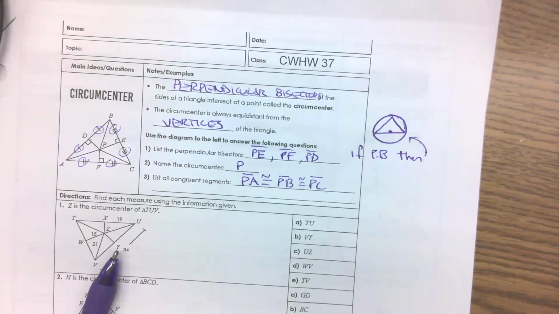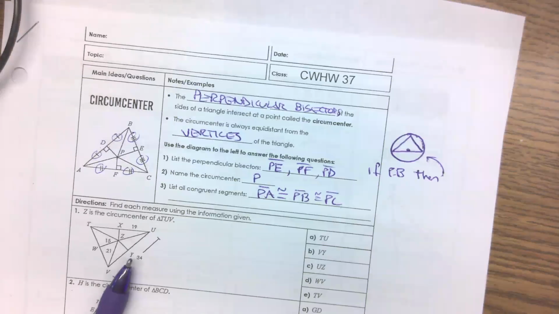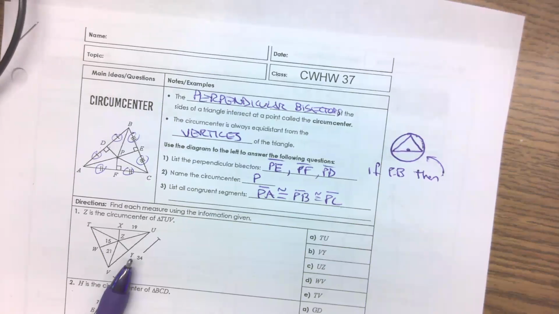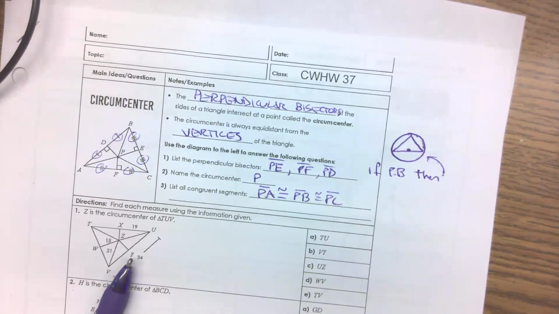And as I drag this around, I mean, this is a weird looking center of the circle, of the triangle, isn't it? Because here's the triangle ABC, and I'm saying that G is the center of it.